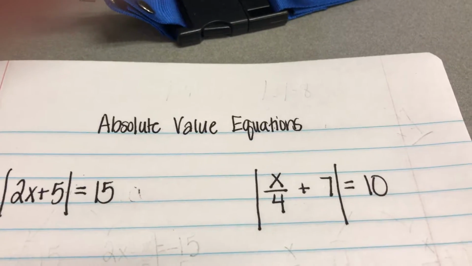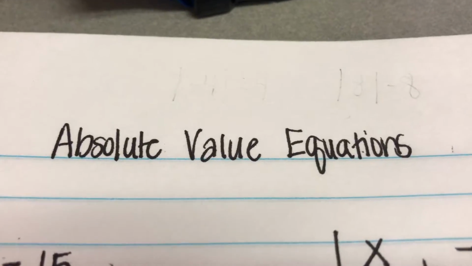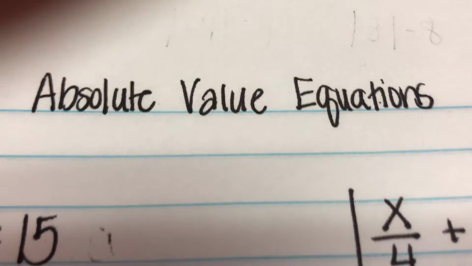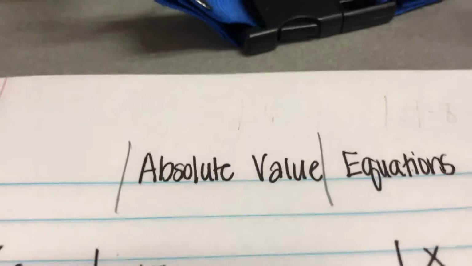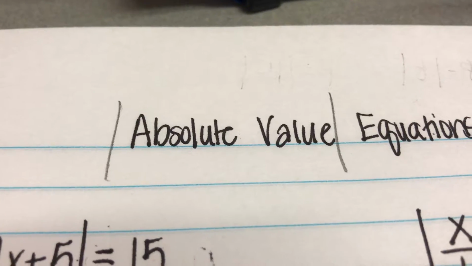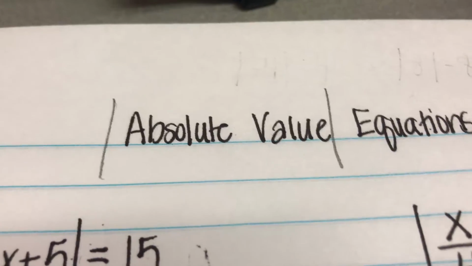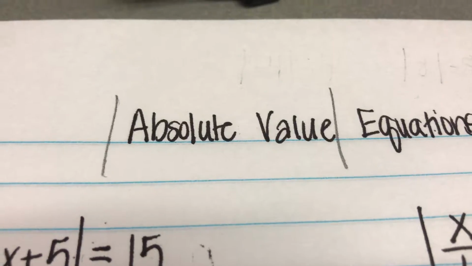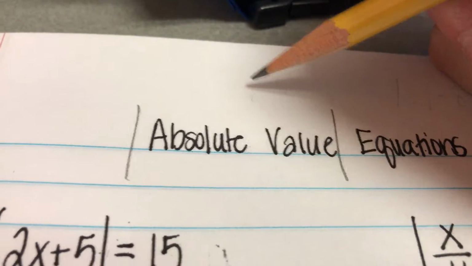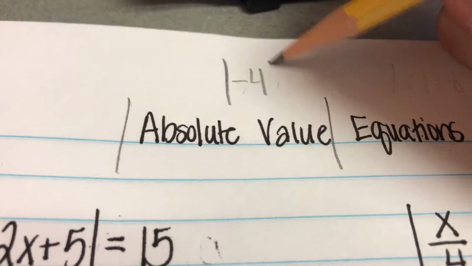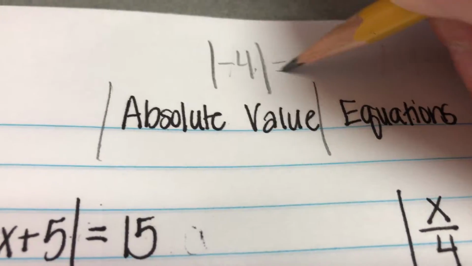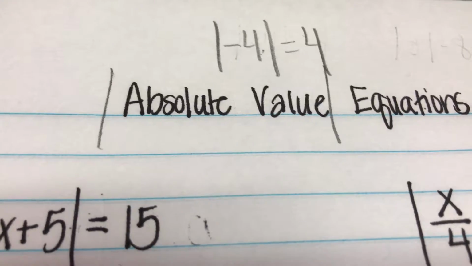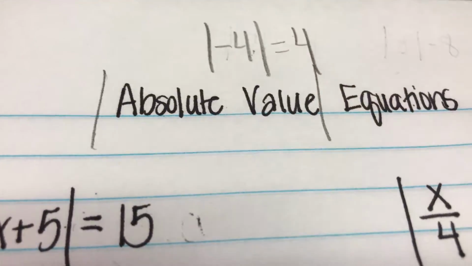All right, guys, today we're going to do absolute value equations. We've done absolute value before in 7th grade, and those are just the bars that look like this. It pretty much means how far away from 0 a number is, or we can simplify it by saying the positive of a number. For example, if I have the absolute value of -4, that's 4 spaces away from 0, so my answer is just 4. Or again, like I said, take the positive of the number.